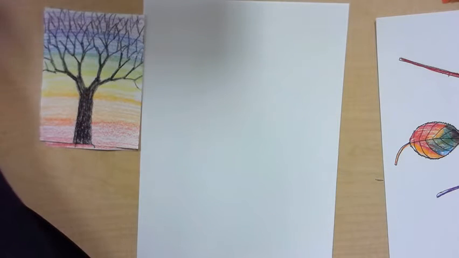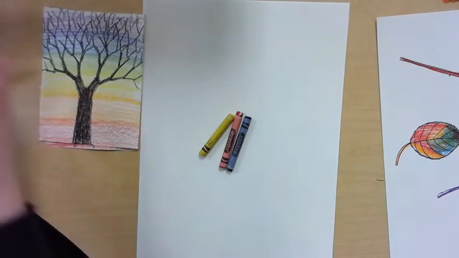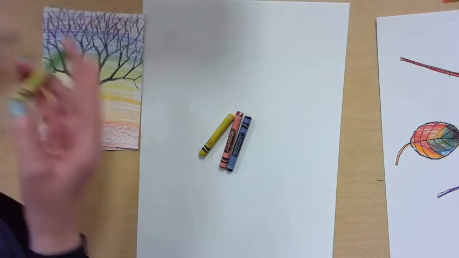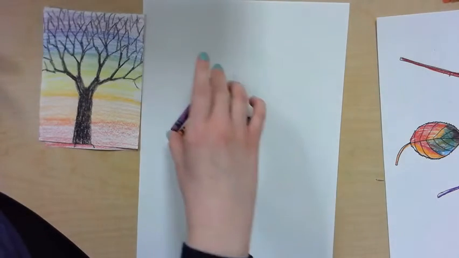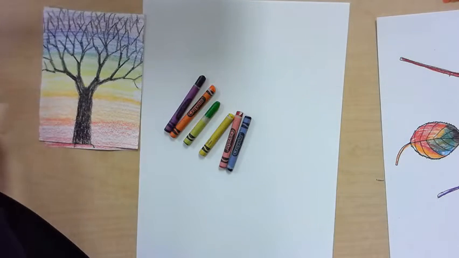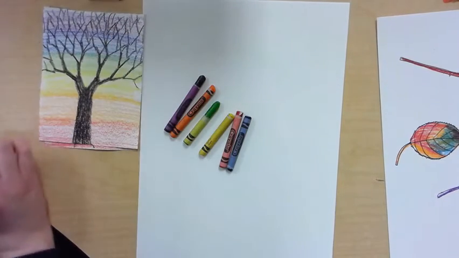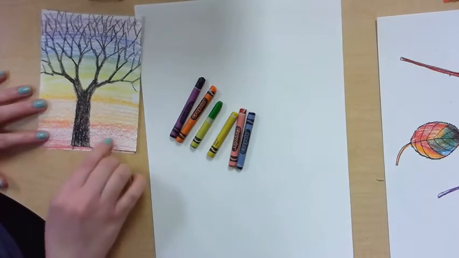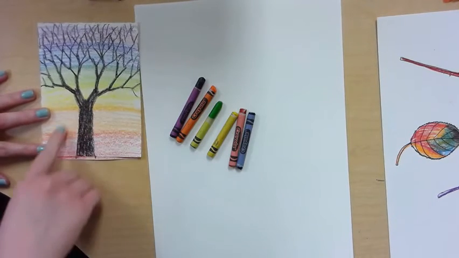So you'll need your three primary colors and your three secondary colors. The secondary colors are the colors that you can create with primary colors. And I'm going to draw with a black crayon. I'm going to set this one aside for right now. So the first thing we're going to do is create the background or the rainbow that's behind our tree.